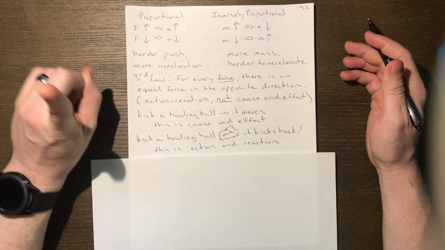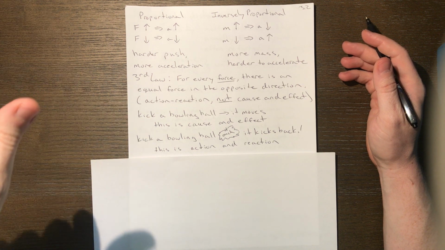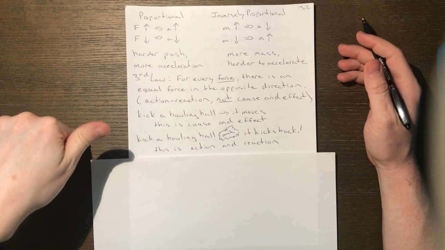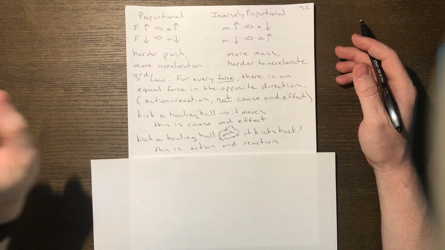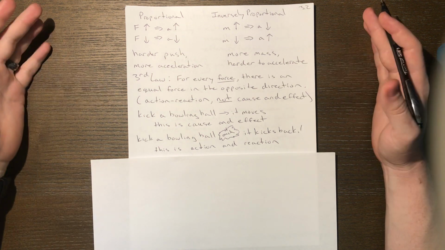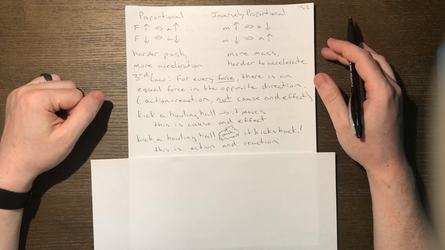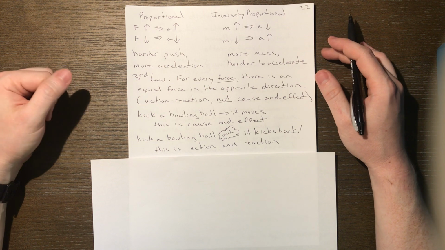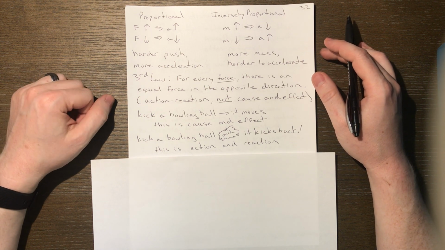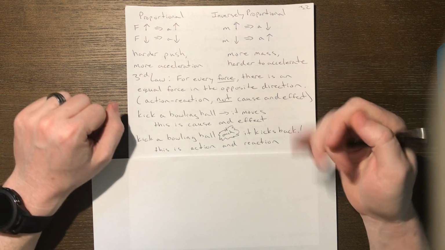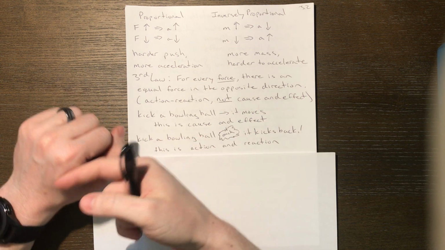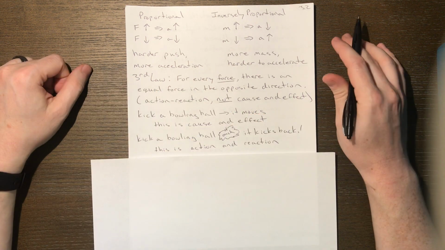If I want to jump up, I push my legs downwards. I push into the ground, the ground pushes on me and causes me to go up into the air. Or if you're in a swimming pool and you kick off against the side of the pool, you're pushing against the side of the pool. The side of the pool then is what pushes you forward.